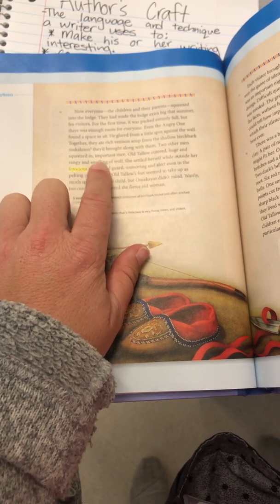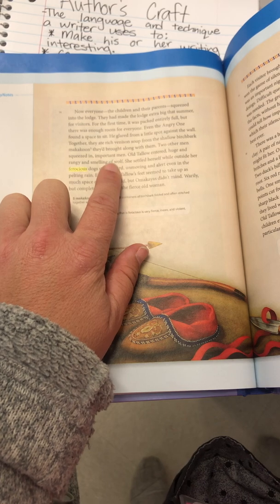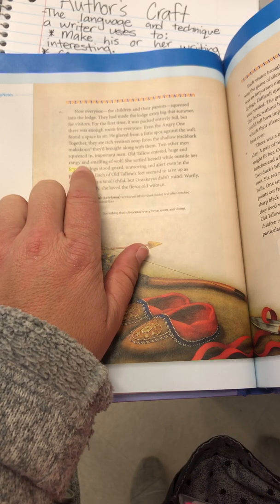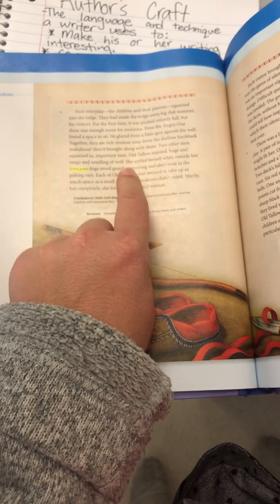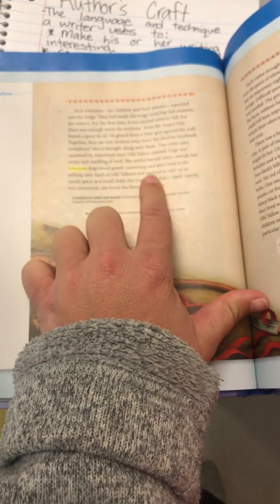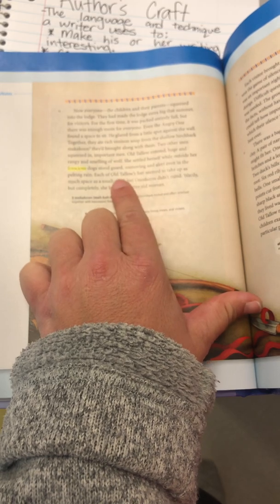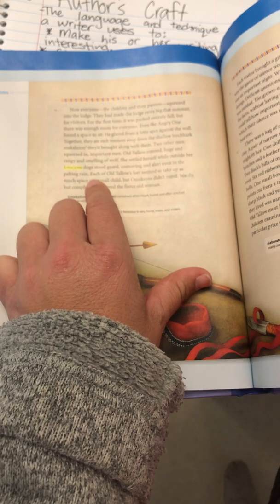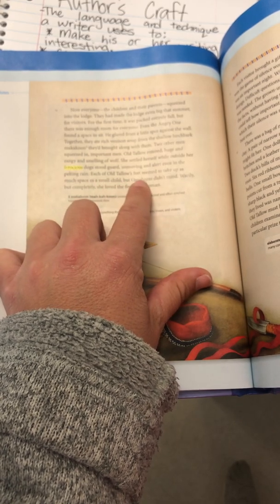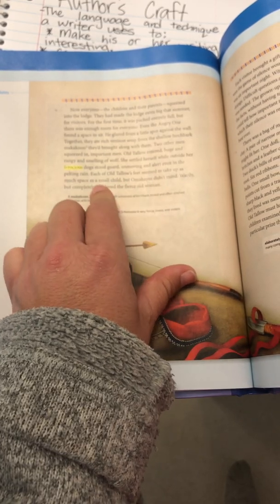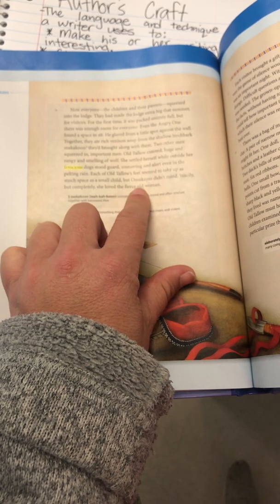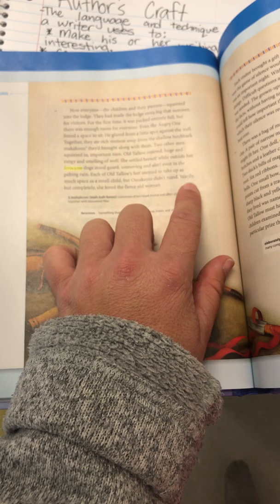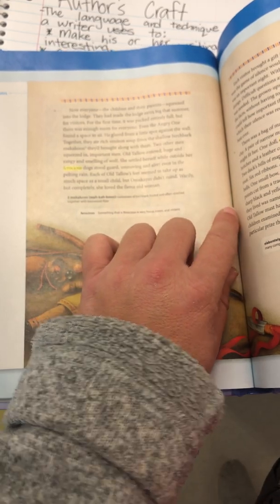Two other men squeezed in, important men. Old Tallow entered, huge and rangy and smelling of wool. She settled herself while outside her ferocious dog stood guard, unmoving and alert even in the pelting rain. Each of Old Tallow's feet seemed to take up as much space as a small child, but Omakayas didn't mind. Warily, but completely, she loved the fierce old woman."